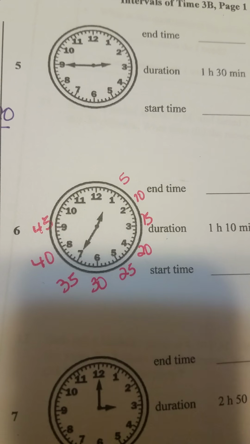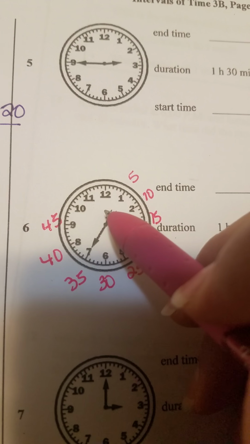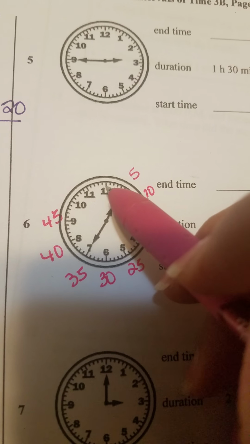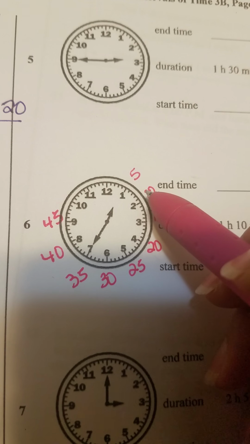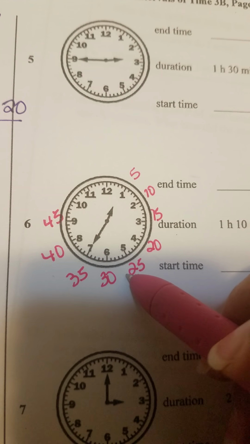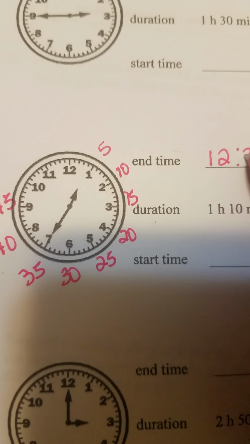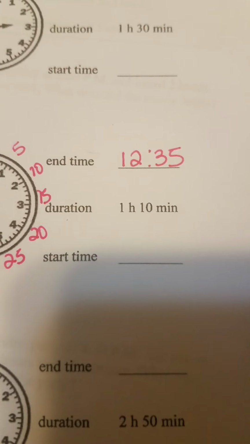But I'm good there. Okay. Well, it actually isn't at the 1. It's right before the 1. So it's actually 12. And it's 5, 10, 15, 20, 25, 30, 35. So it is 12:35.